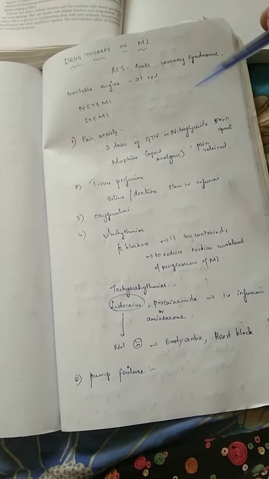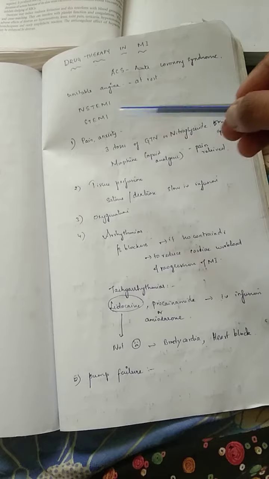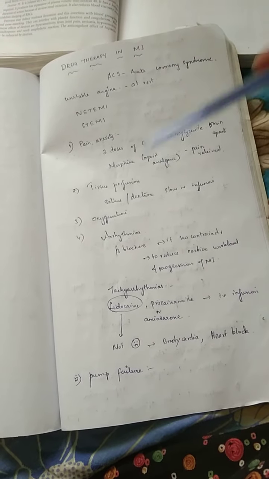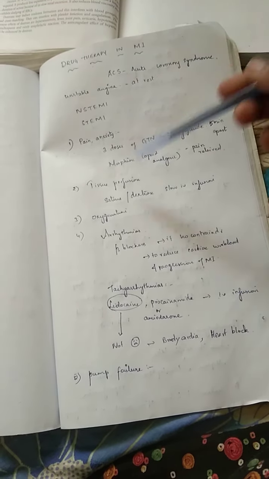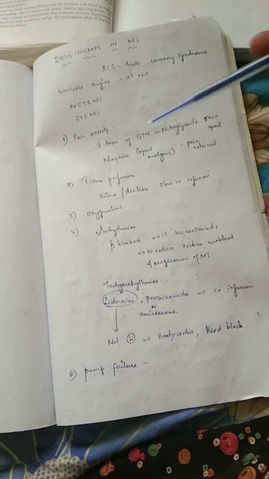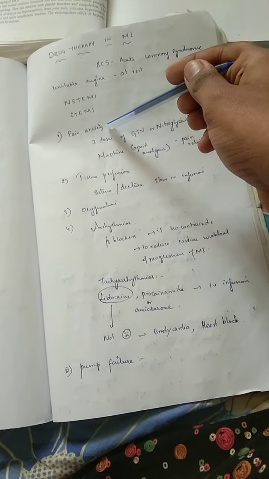So first we have to treat the patient's pain and anxiety, because when the patient is very anxious it may lead to increase of heart work, which can increase the infarct size of the MI, right? So we have to treat the pain and anxiety first.